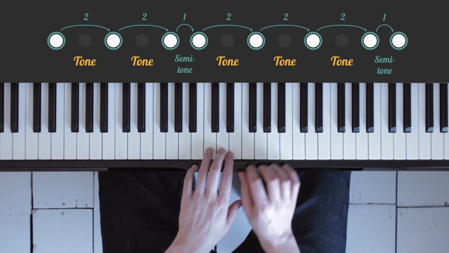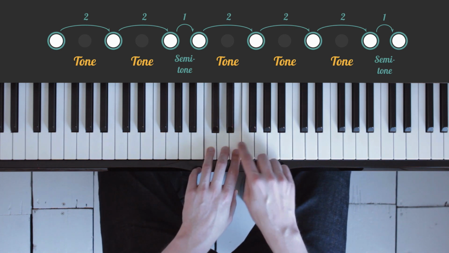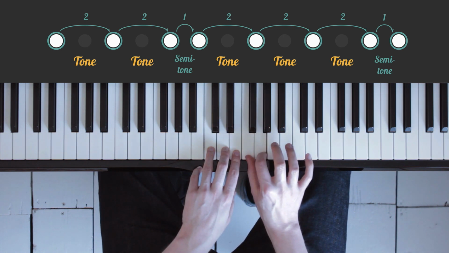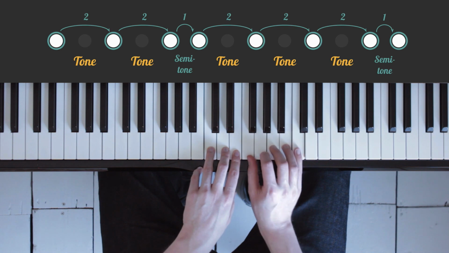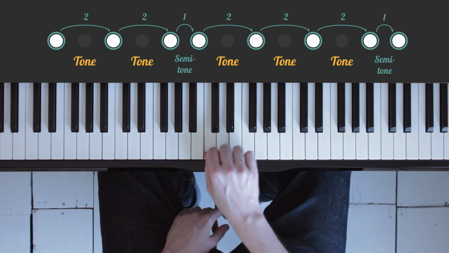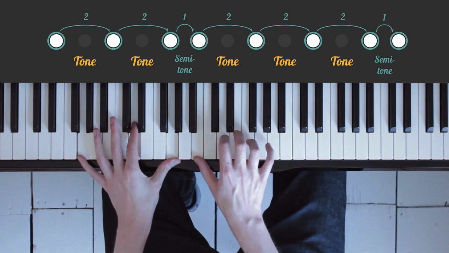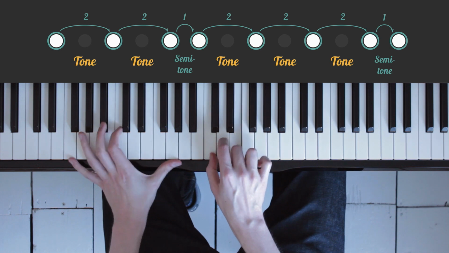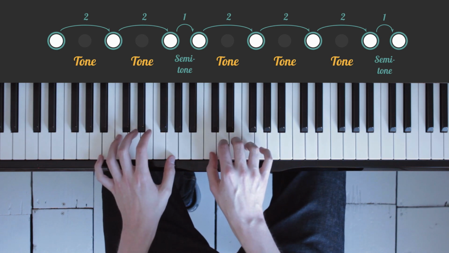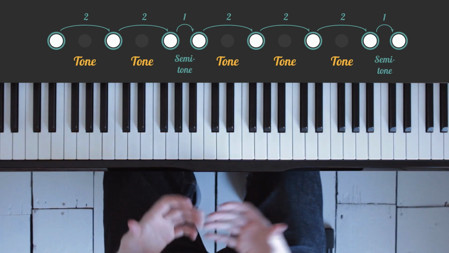I'll go over that again slowly. So tone from here to here, tone from here to here, then a semitone, then a tone, then a tone, then a tone, then a semitone. And that gives us our C major scale. That's our C major scale, which we can do tons of stuff in, which is what we're going to discover in this course.